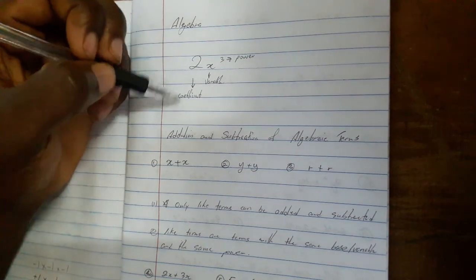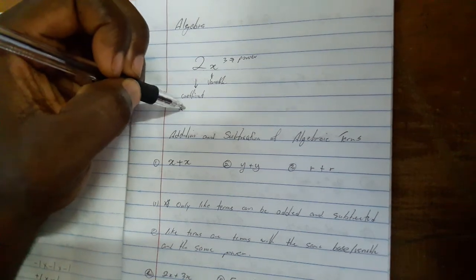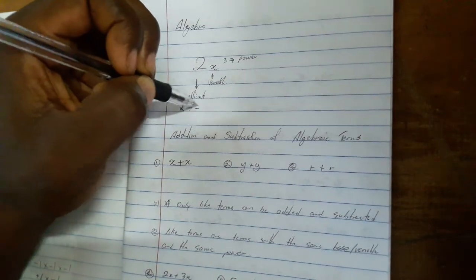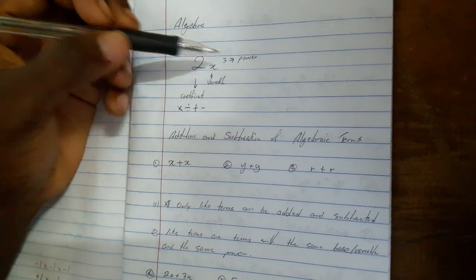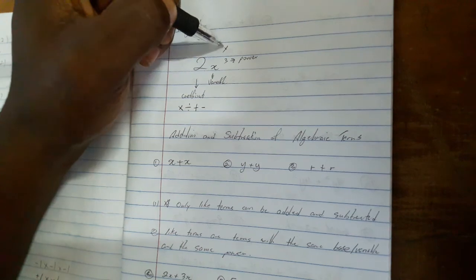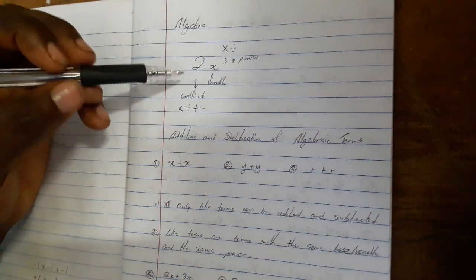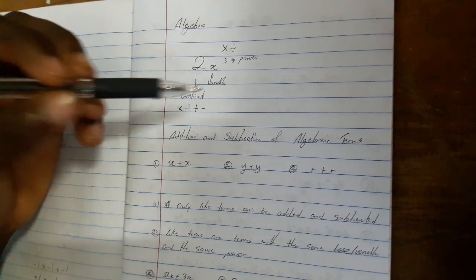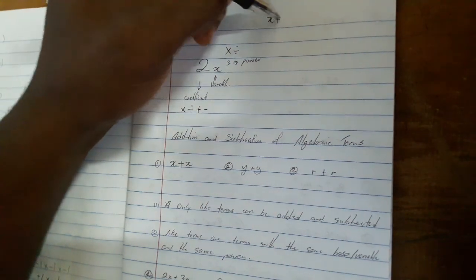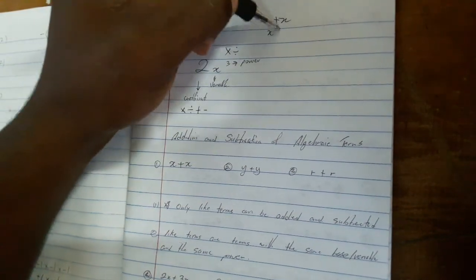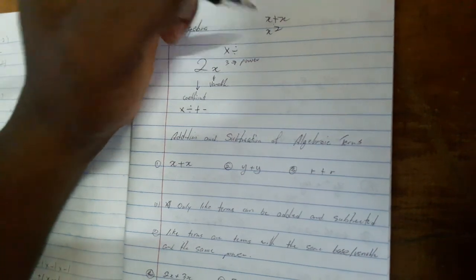This 2 is called a coefficient, and when operating in algebra, the four basic operations, multiplication, division, addition, and subtraction, can change the coefficient. But for the power, only multiplication and division can change that. So as long as you're adding, you cannot change the power. So you can't say x plus x is x squared, because you're adding. It's not supposed to change the power. It's supposed to change the coefficient.